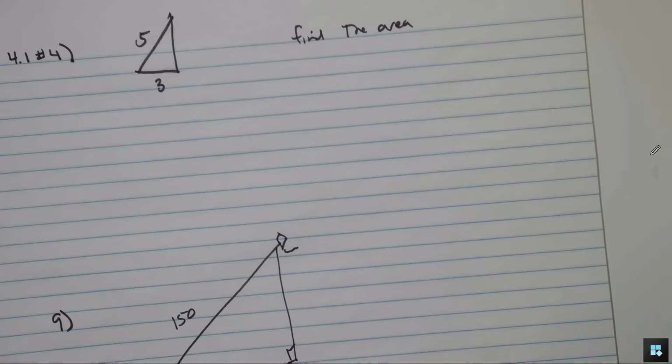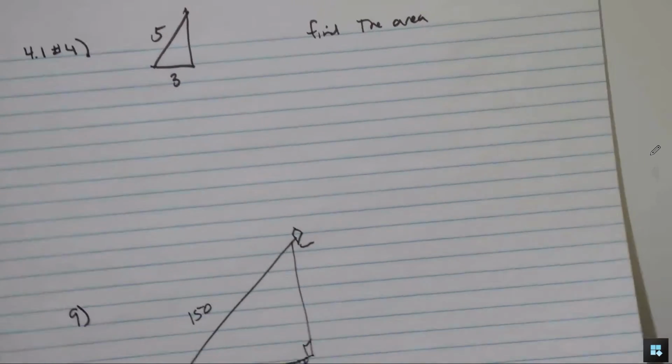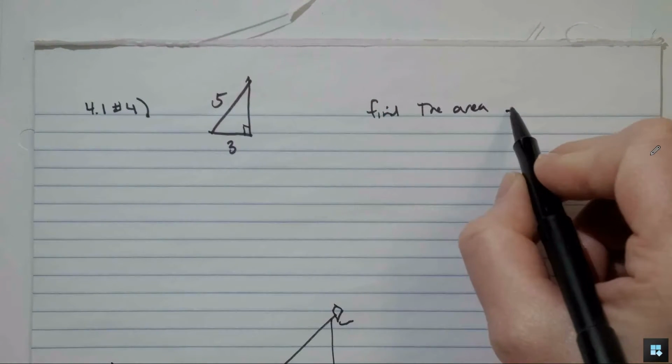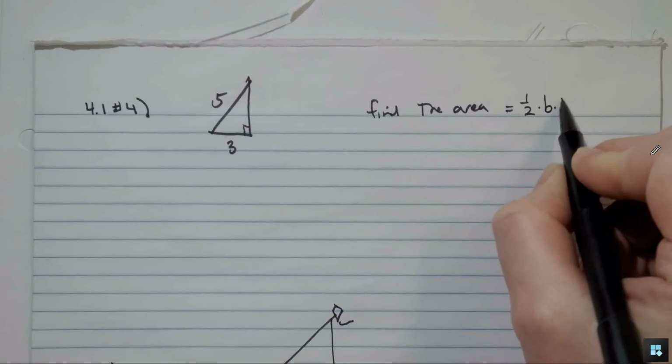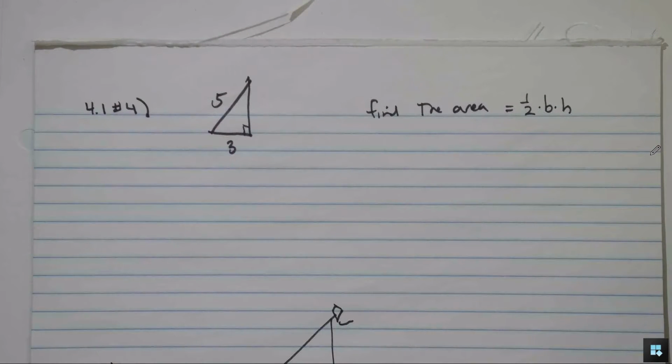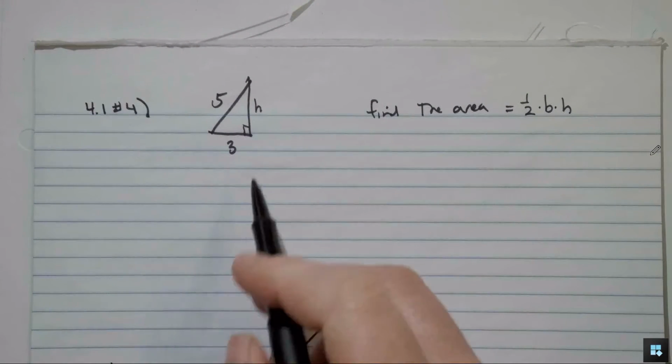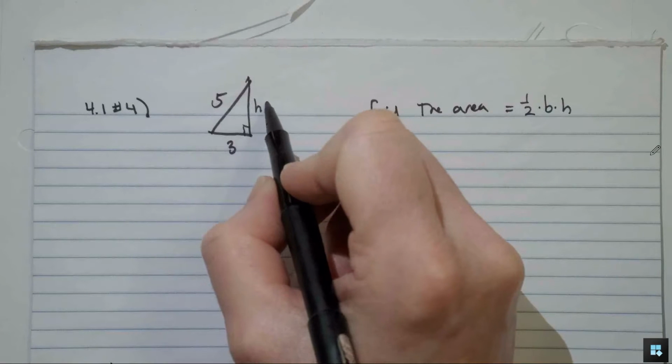So first one, we have to find the area of a right triangle. So first we need the height, because the area of a triangle is 1/2 times the base times the height, and we don't know the height. So the height's the straight up and down length. The hypotenuse is slanted, and so it's not the height. So here's the height over here. So this time H stands for height, not hypotenuse.